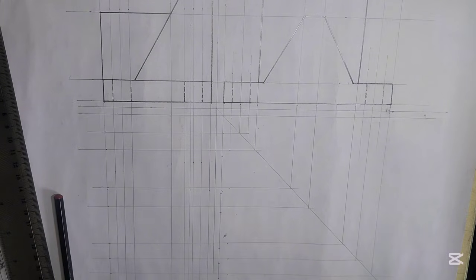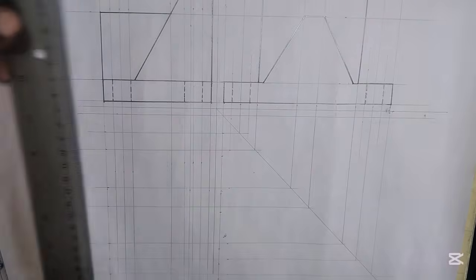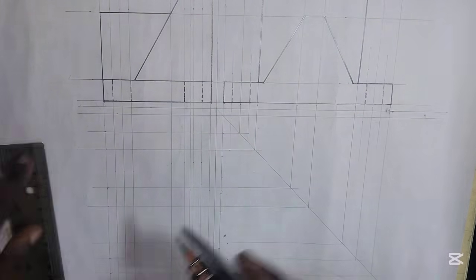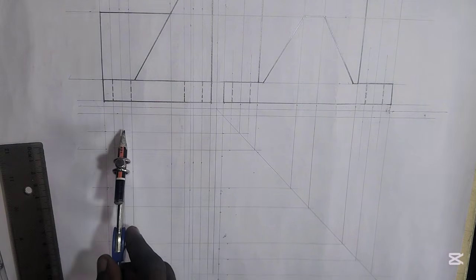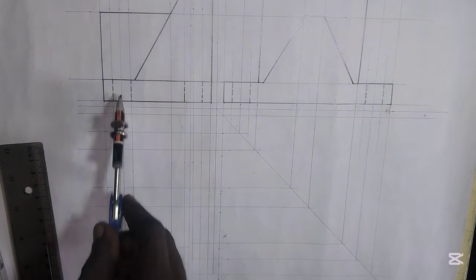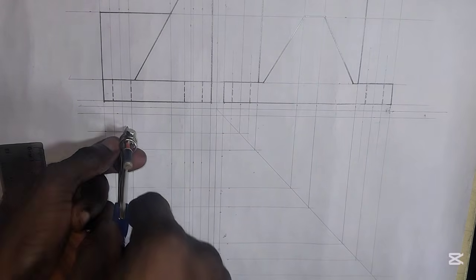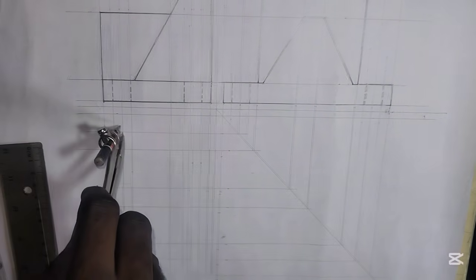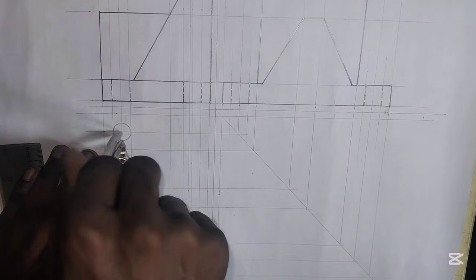I'm going to start with my compass. I'll take a radius of 0.7. Very small. Now where is the midpoint? The middle of this line. This middle line. So this first 0.4. That's the center for this one. So this is the center for the circle here. So it will start from the left line to the right line, just as a circle, like this.